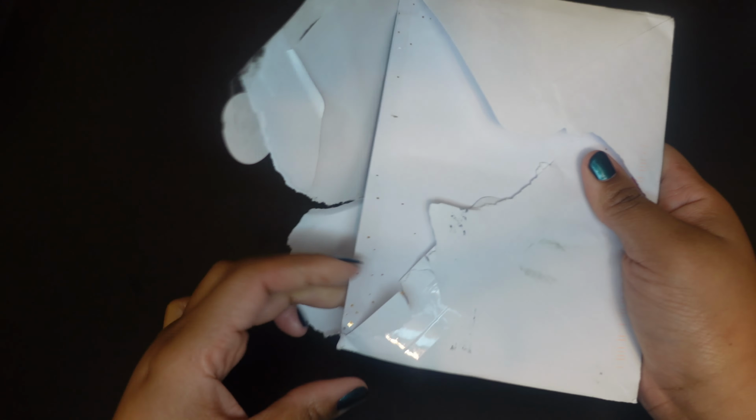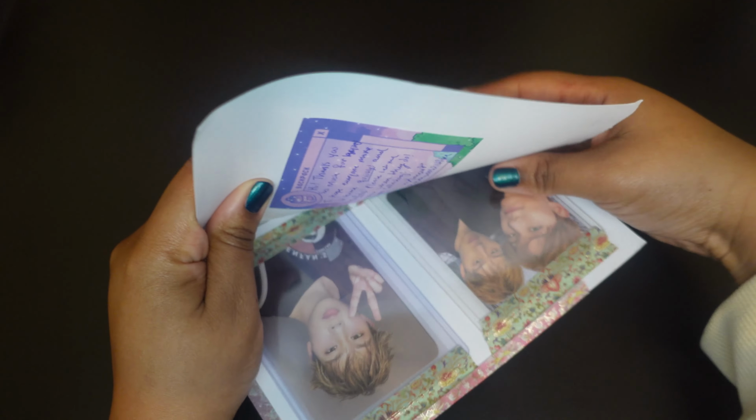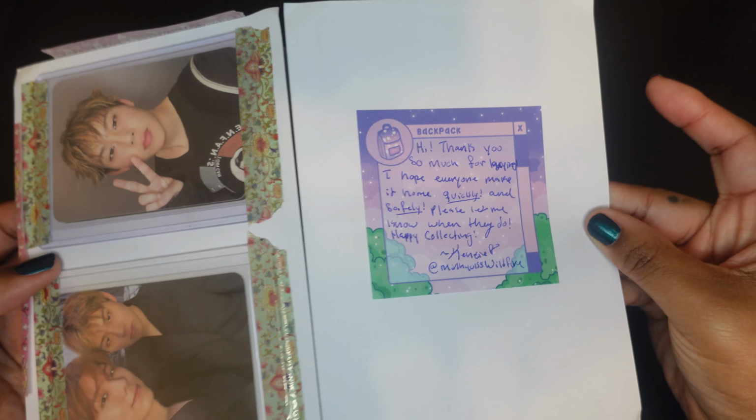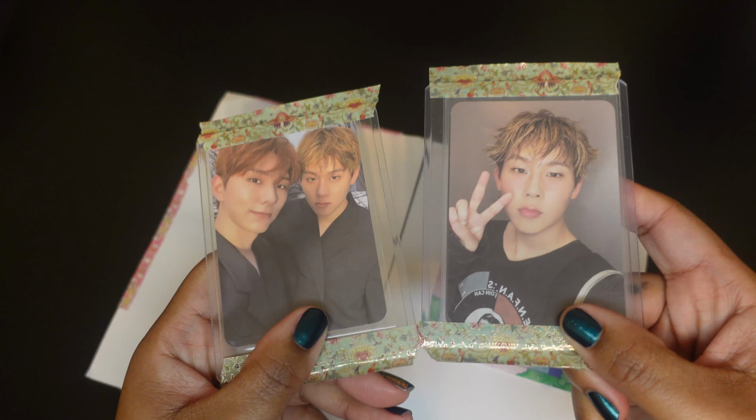Do not use regular tape on photo cards. Does it work? Yes. Is it a pain in the ass to get off? Yes. Can you potentially damage your card? Yes. Use washi tape, blue painter's tape. They're soft. They peel so easy.